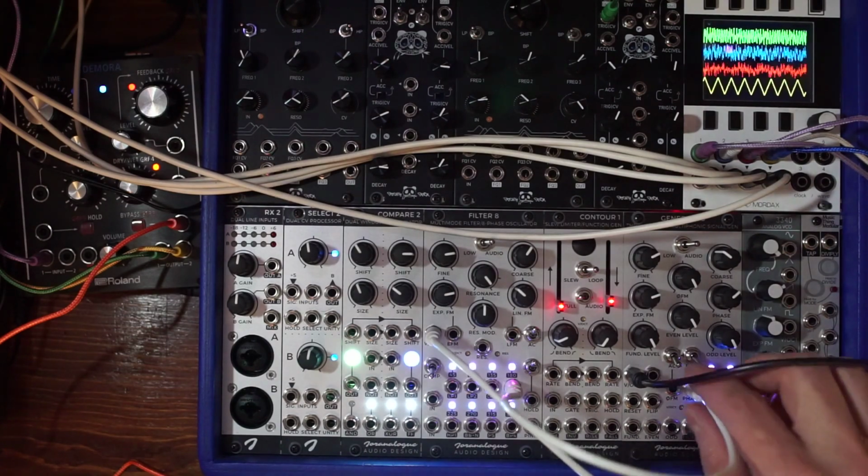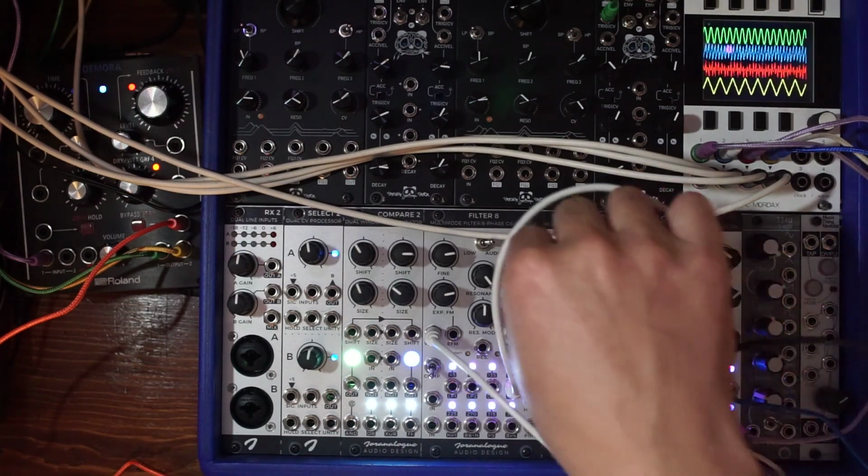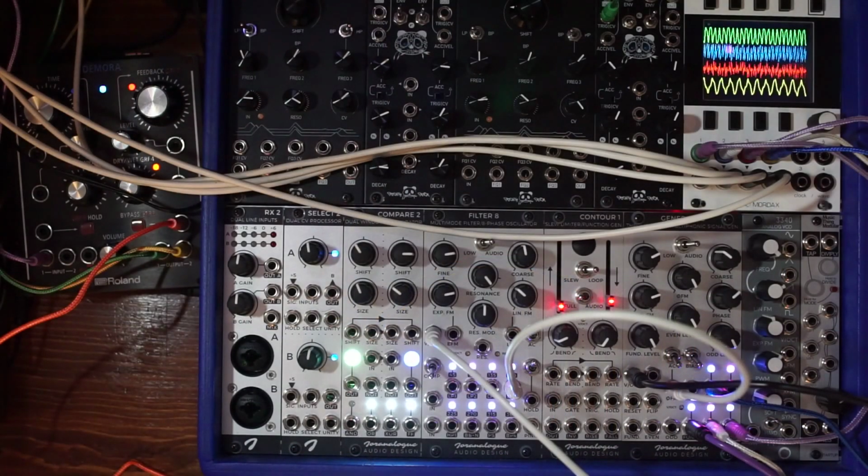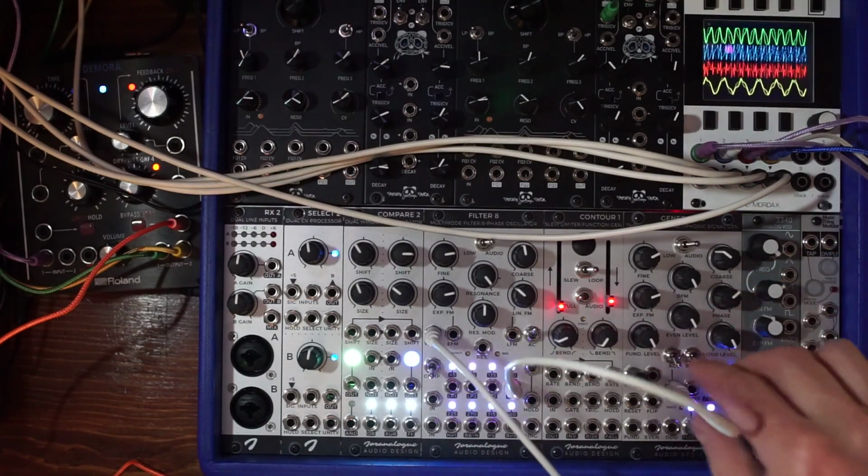So that's phase modulation, and here's through-zero FM. It's a little more subtle. We can turn up some of the other harmonic waves too now. Let's go back to phase again.